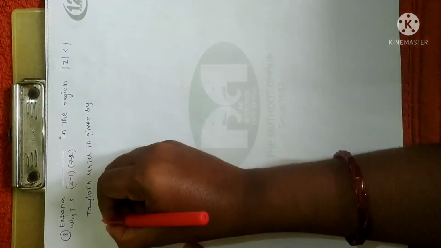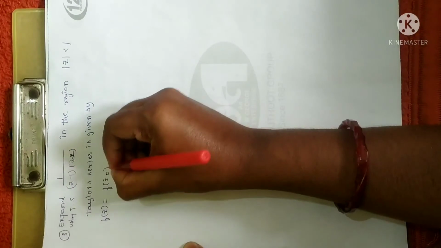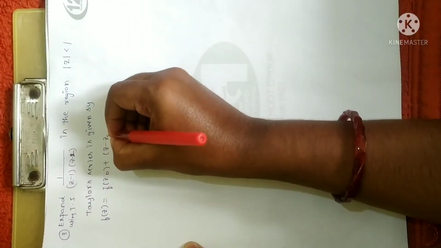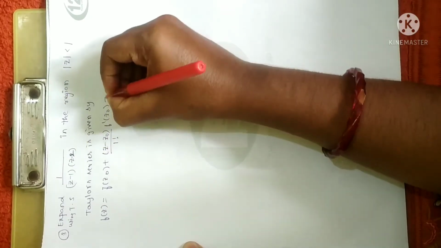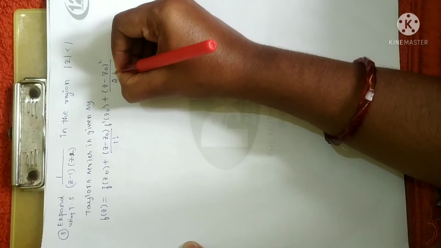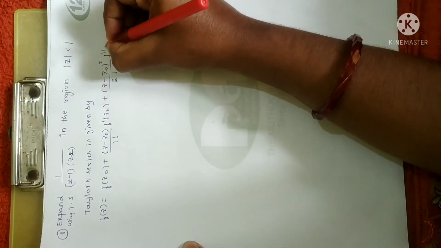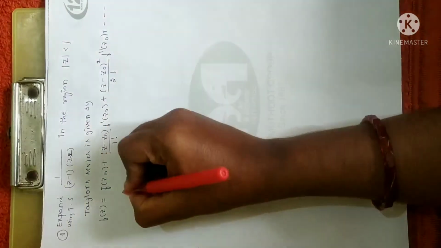You have to write the formula for all the problems. So f of z is equal to f of z naught plus z minus z naught divided by 1 factorial into f dash of z naught plus z minus z naught the whole square divided by 2 factorial into f double dash of z naught plus so on. So this is the required Taylor series expansion.